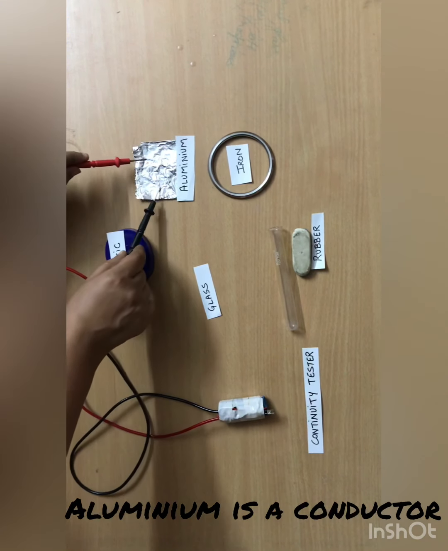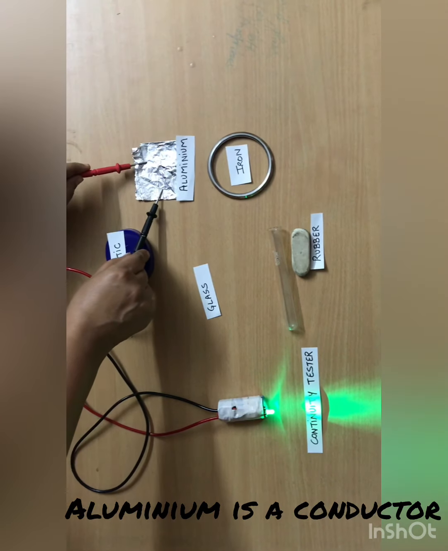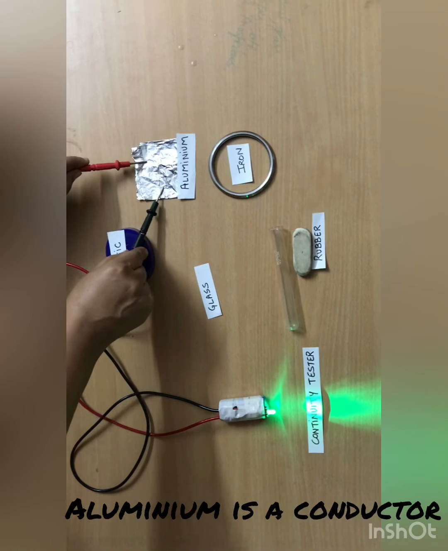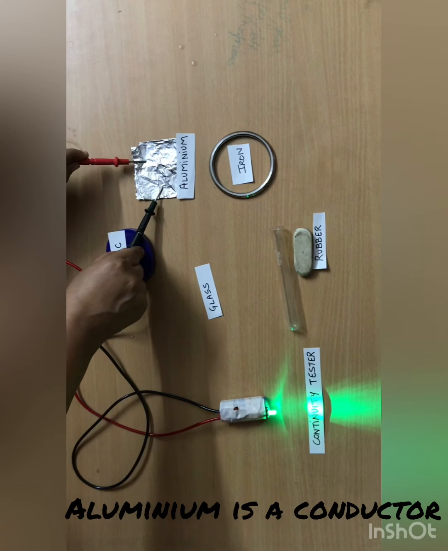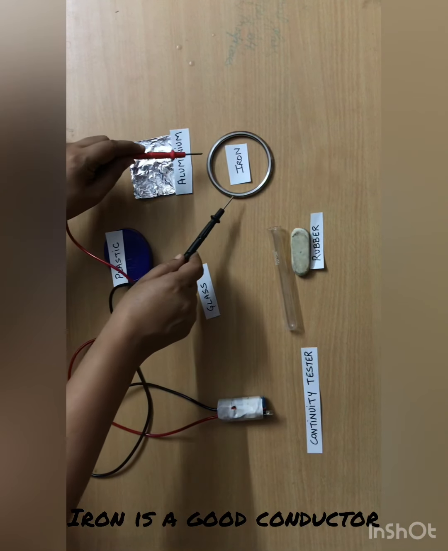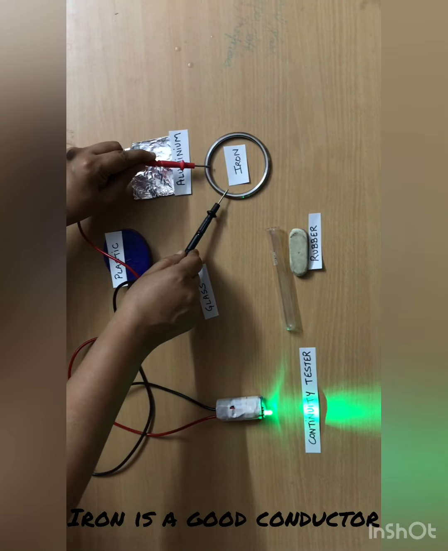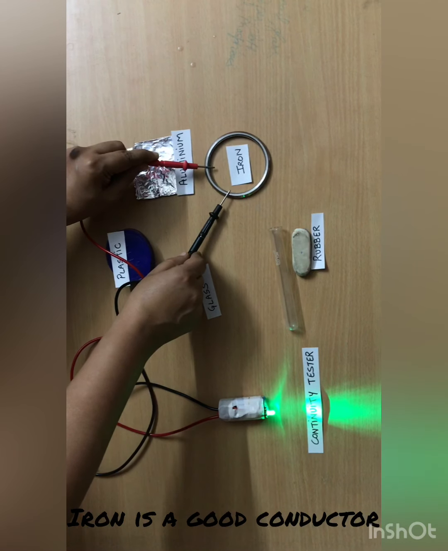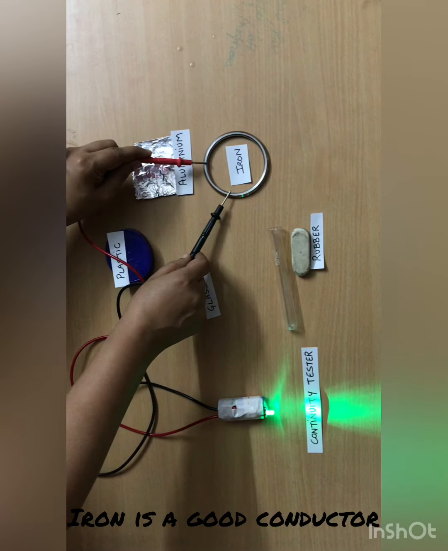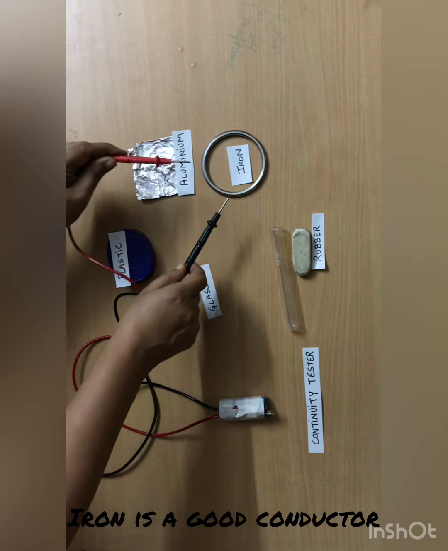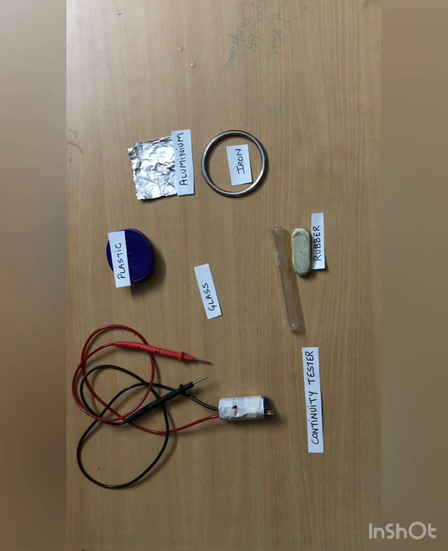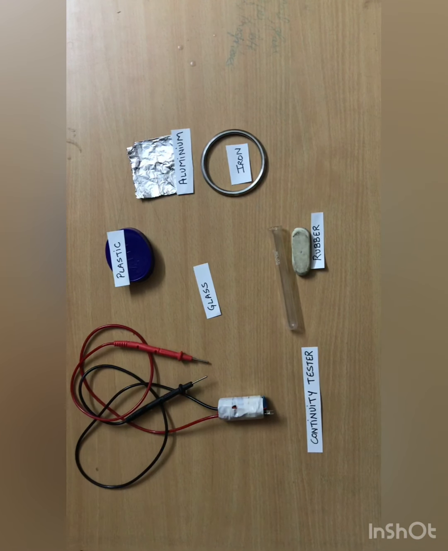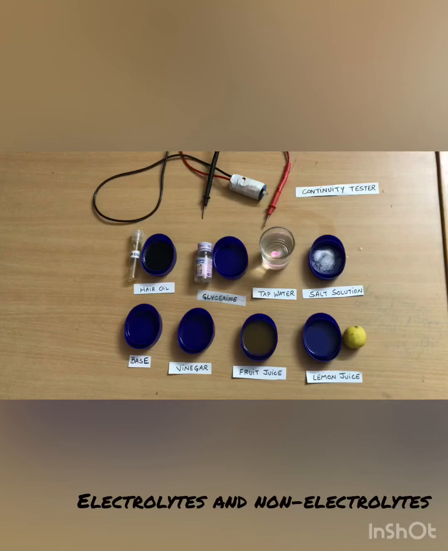Let's try with aluminium. See, the bulb is glowing brightly, that means aluminium is a material which allows the electric current to pass through it easily, and it is a good conductor of electricity. Iron, the bulb is again glowing very brightly, so it is also a good conductor of electricity. So aluminium and iron are good conductors of electricity, whereas plastic, glass and rubber are insulators.